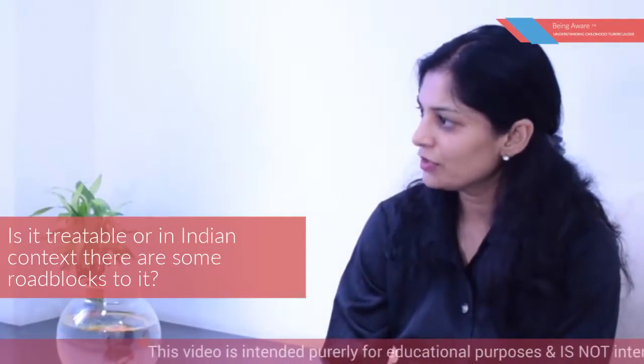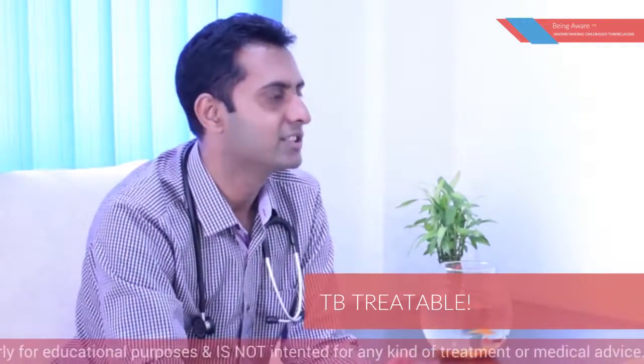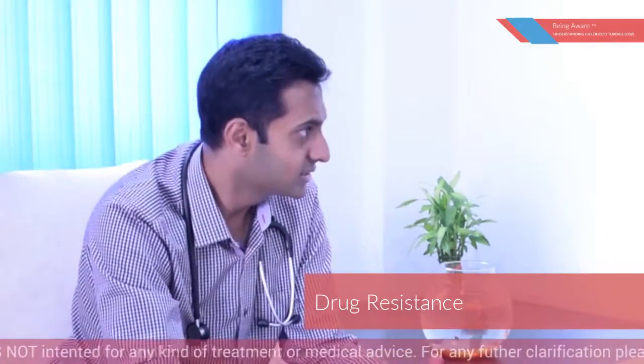And is it treatable, or in the Indian context, are there many roadblocks to it? TB, what we all need to realize, is a treatable condition as of now. Yes, the biggest roadblock we're having is resistance. We're beginning to see that these bacteria are becoming resistant, but by and large, let us understand that tuberculosis is a treatable condition.